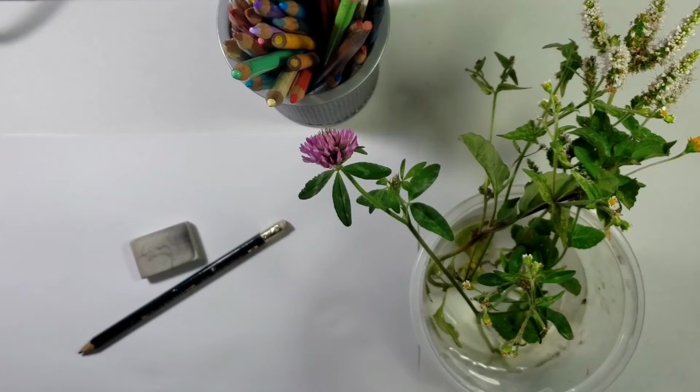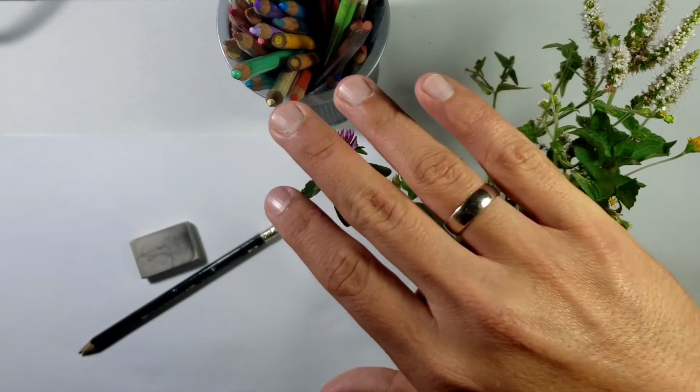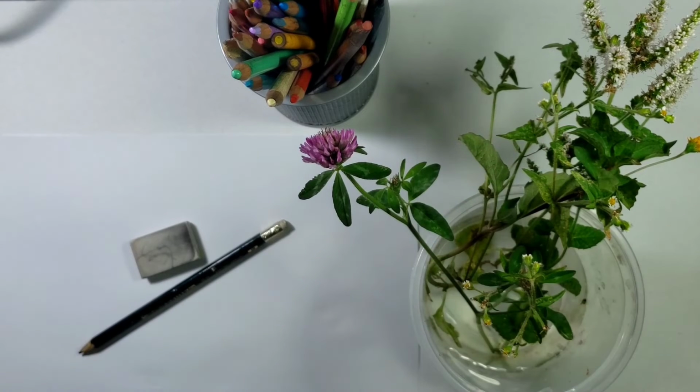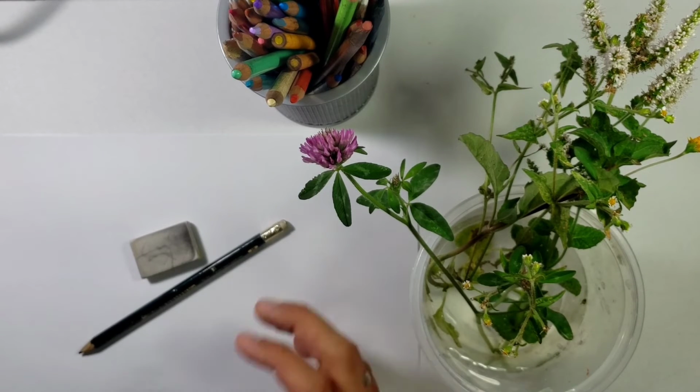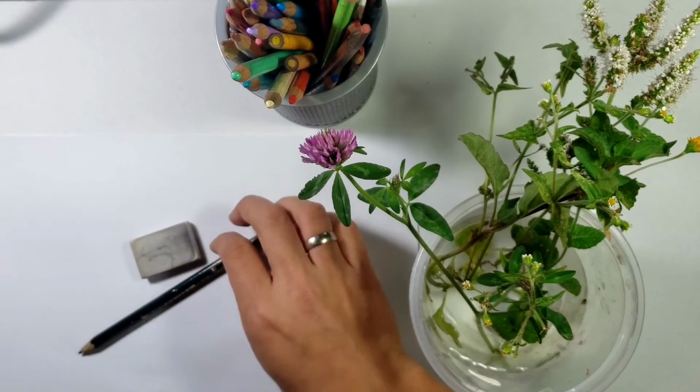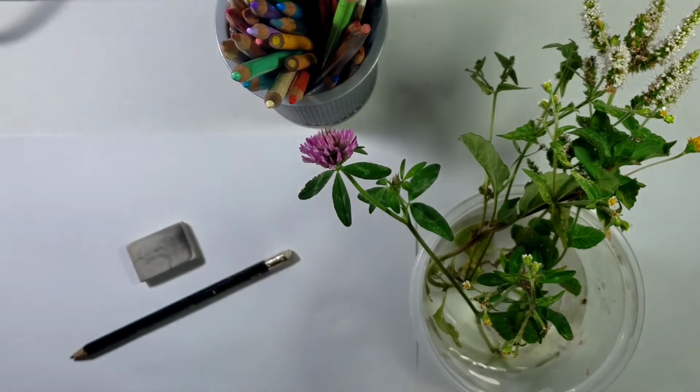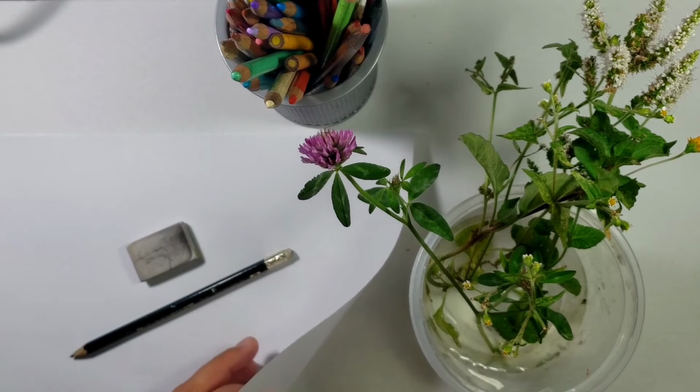So guys, for this activity you're going to need different elements. You're going to need, of course, plants. These plants, I took them from the street basically, but you can use any plant you have in your house. You don't need to take them out, just use them from where they are. You need color pencils, you need a pencil, an eraser, and a piece of paper.